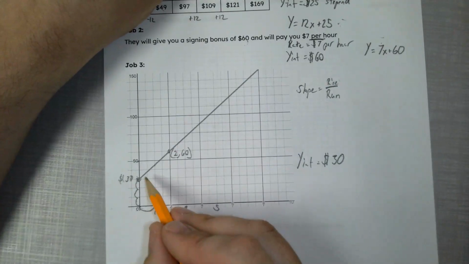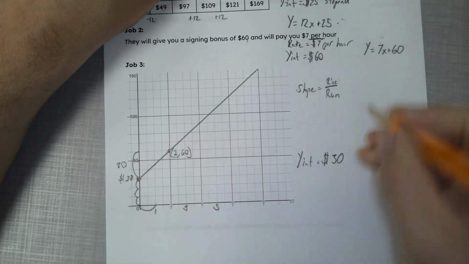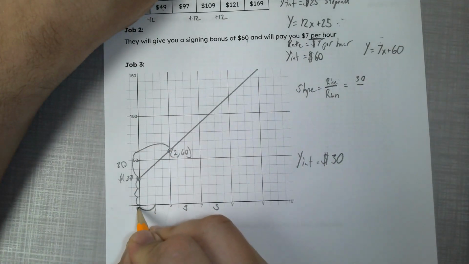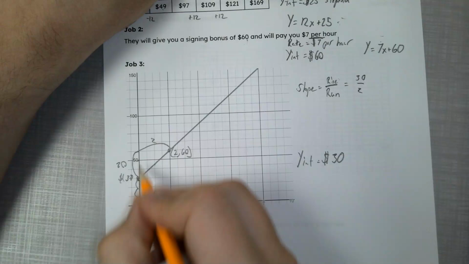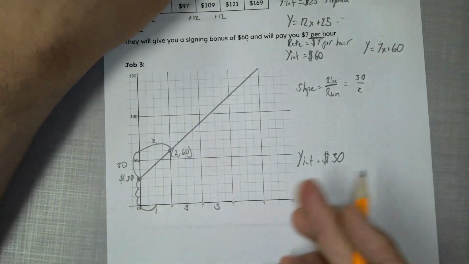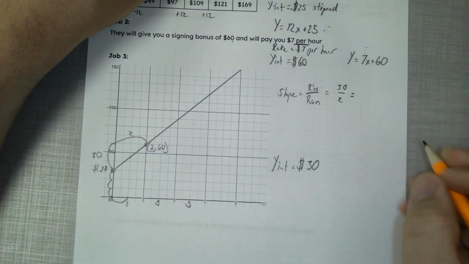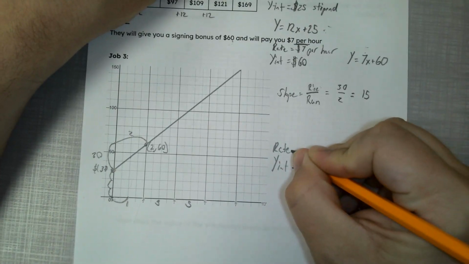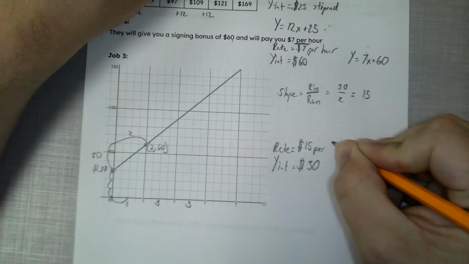Okay. So our rise, going from 30 to 60, our rise would be going up by 30. So rise is 30. And our run, we're going over by how many hours? Well, 0 hours to 2 hours. So that's a run of 2 hours. I'm also going to notice that this is a positive slope, which means we're gaining money, which I should hope so. So we end up with a slope of 30 over 2, which is 15, which means our rate, when we're translating this into real life words, would be $15 per hour.